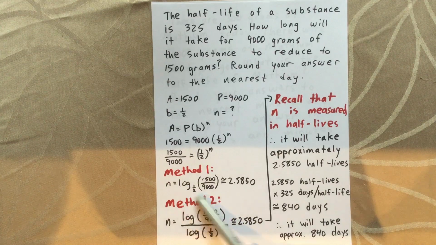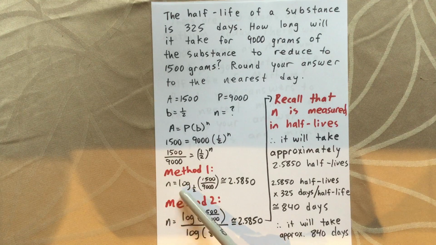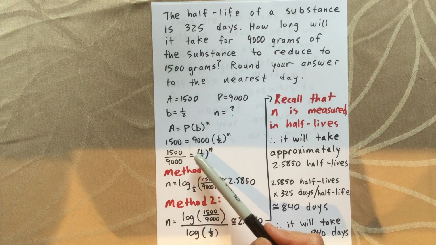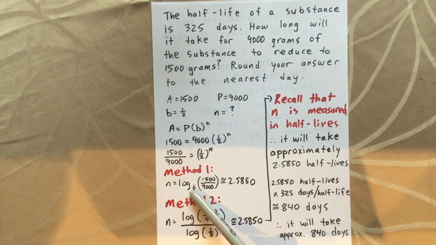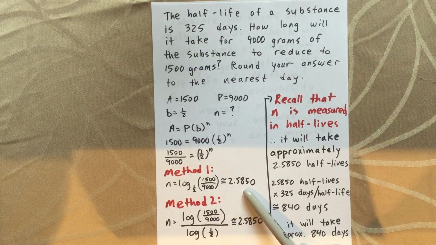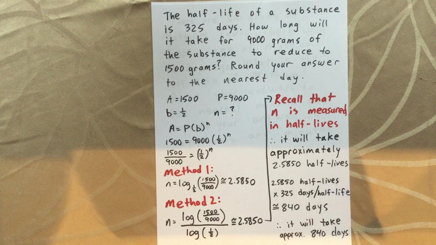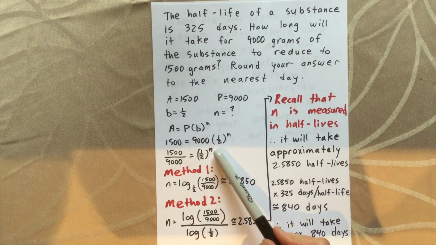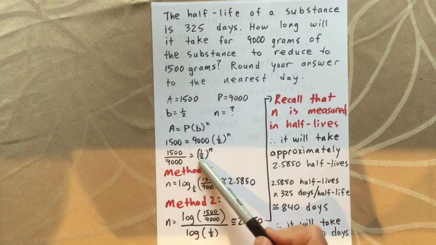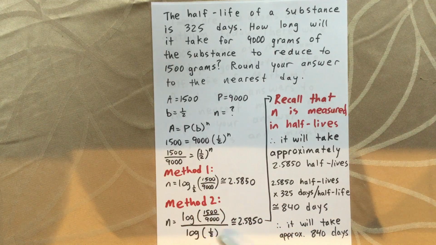Using method 1, this is for people with really good calculators, we can say n will be log base 1/2 of this quantity. And that is equal to approximately 2.5850. Under method 2, this is what you would use if you didn't have a really great calculator. You would say n is the log of this over the log of the base of the exponent. And that is approximately 2.5850.